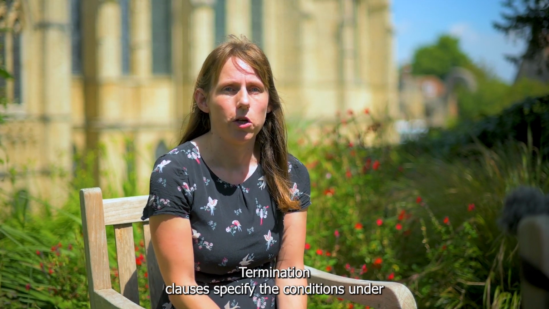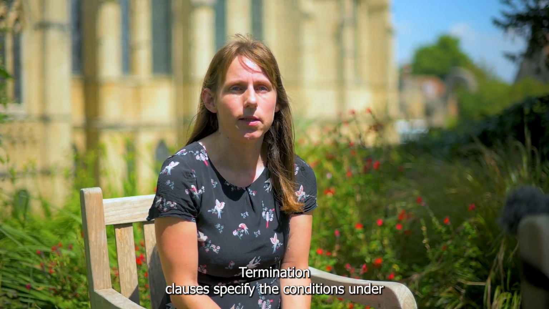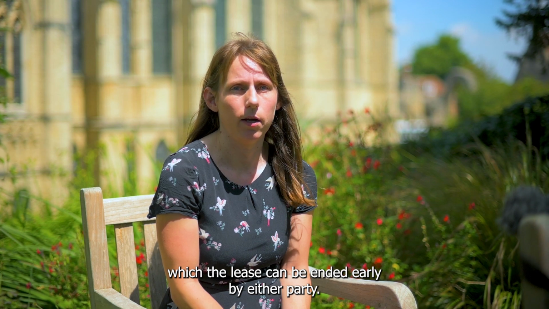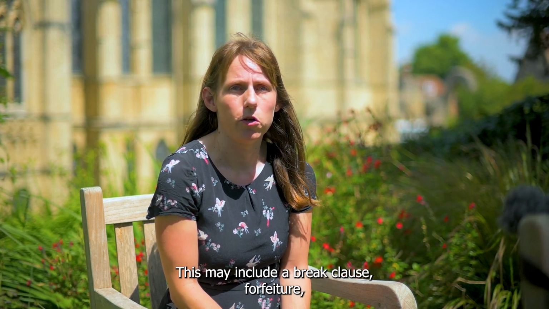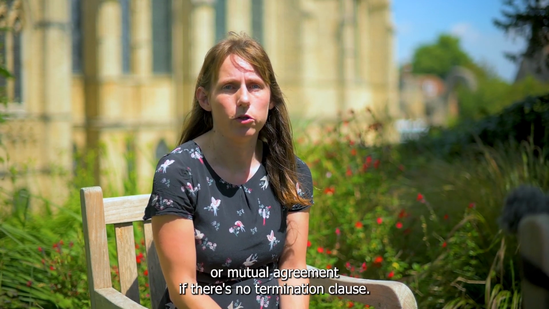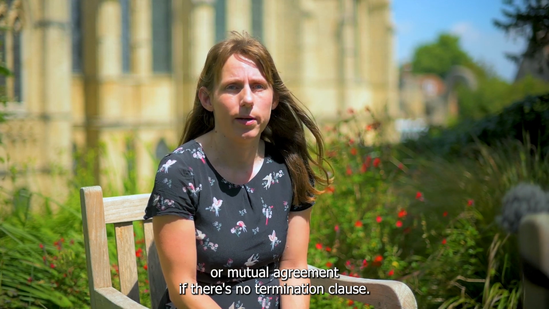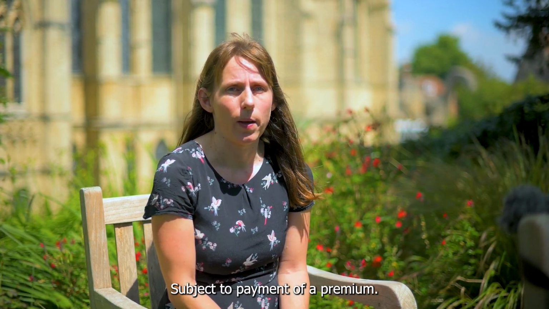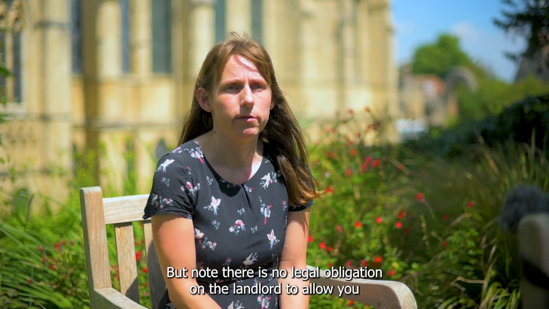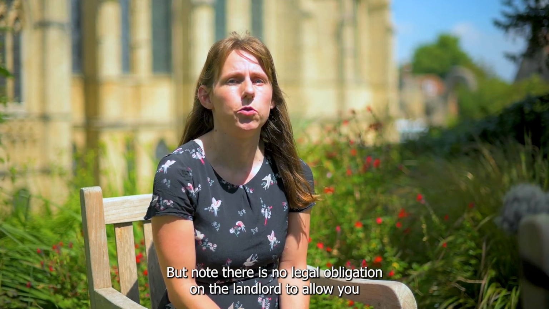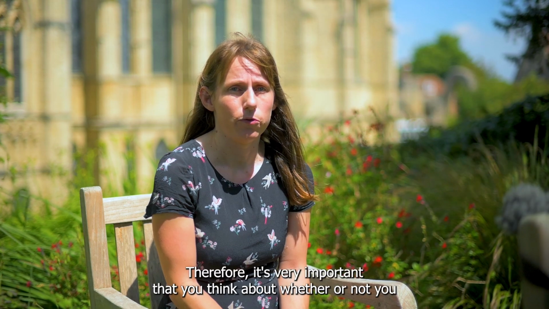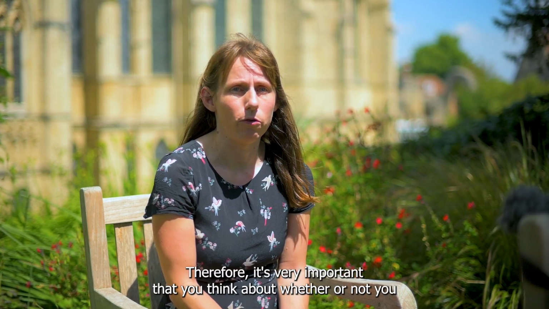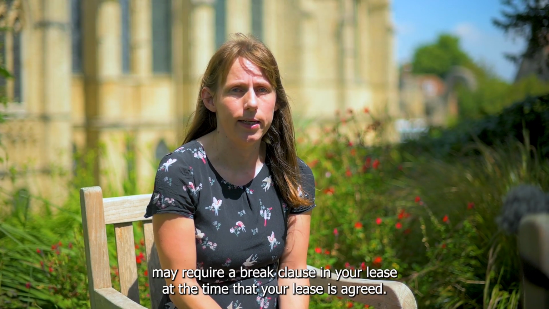Termination. Termination clauses specify the conditions under which the lease can be ended early by either party. This may include a break clause, forfeiture, or mutual agreement. If there is no termination clause agreed, the landlord may allow you to end the lease early, subject to payment of a premium. But note, there is no legal obligation on the landlord to allow you to end the lease. Therefore, it's very important that you think about whether or not you may require a break clause in your lease at the time that your lease is agreed.